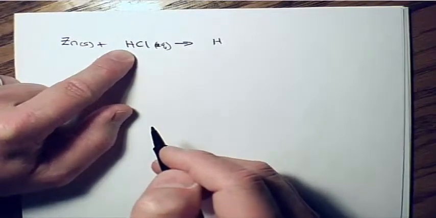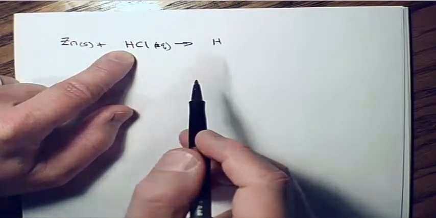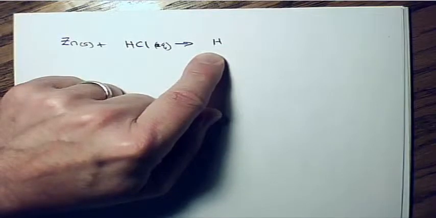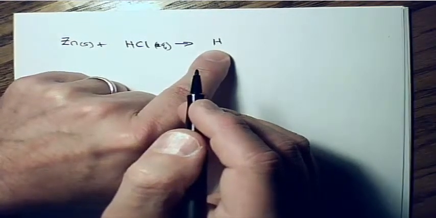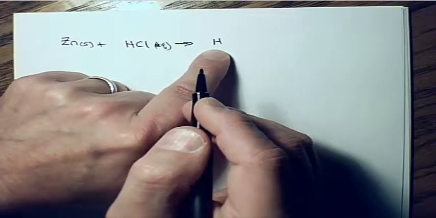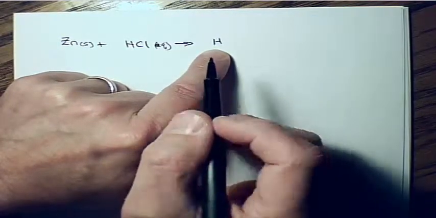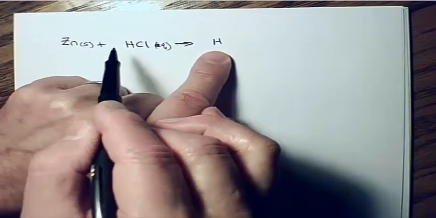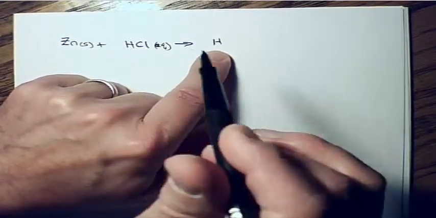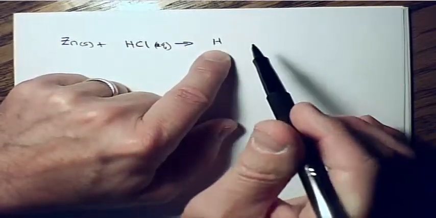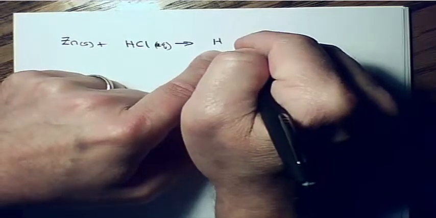What physical state do I assign to this, Tanner? Well, phone a friend. It's a gas, you said. Why would you say it's a gas? I've told you hydrogen is going to be a gas. Whenever we do a single replacement reaction and we displace hydrogen from an acid, we always get hydrogen in the form of a gas. Every time. Okay, there's your evidence and reasoning.